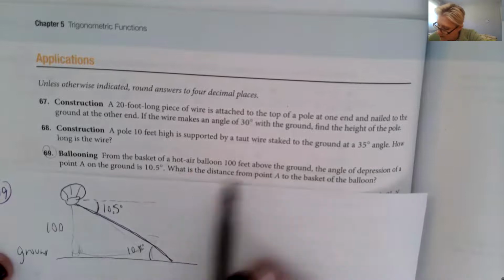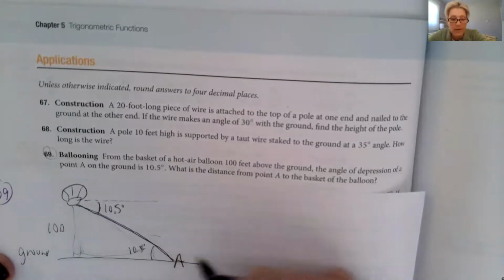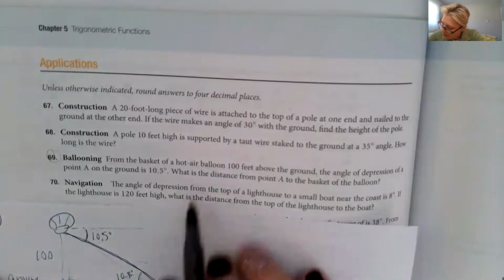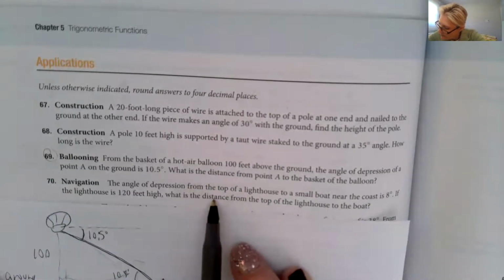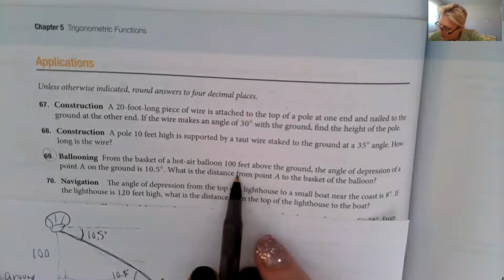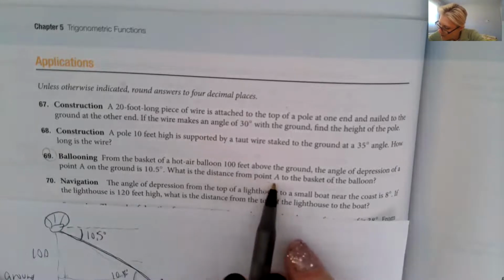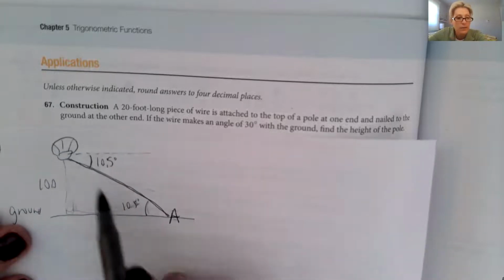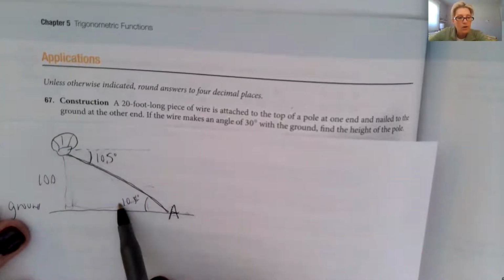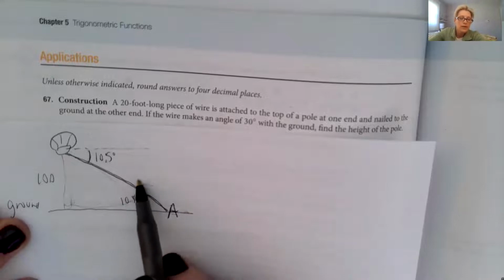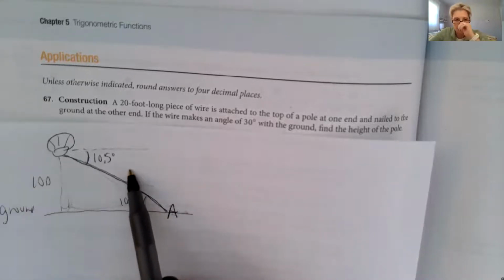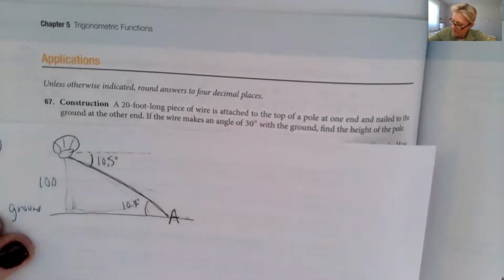Okay, the angle of depression. So this is point A right here. They want to know what is the distance from point A to the basket of the balloon? So this distance right here, they want to know. So using that, we're trying to find the hypotenuse.